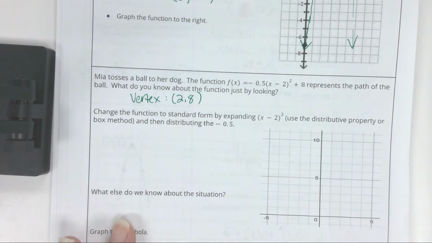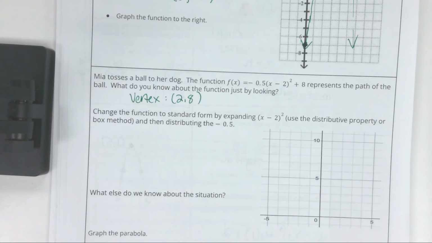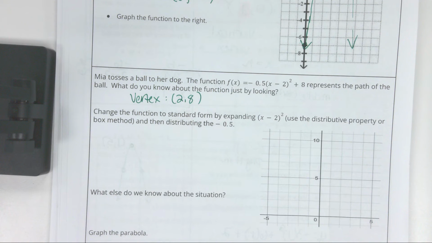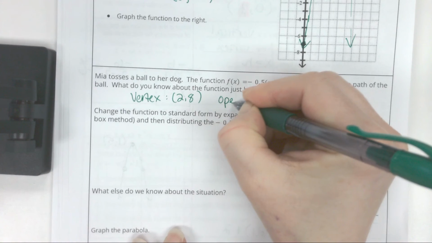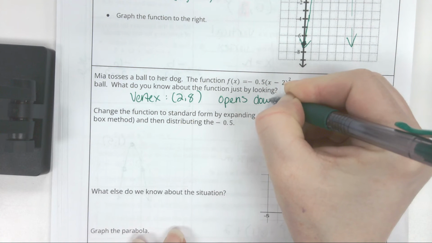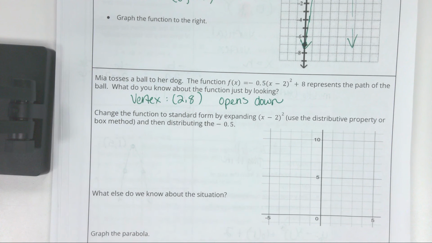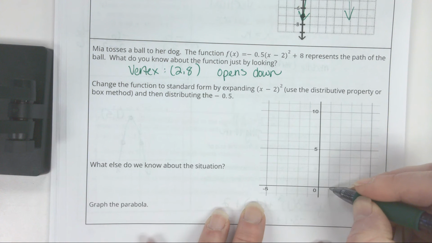Do I know if the parabola opens up or down? Down, because a is negative. The only thing I don't know is the y-intercept. Why? Because this isn't in standard form. But I know I could still graph this. This is what you guys did a really nice job of in your opener today. So let's graph it. The vertex is (2, 8).